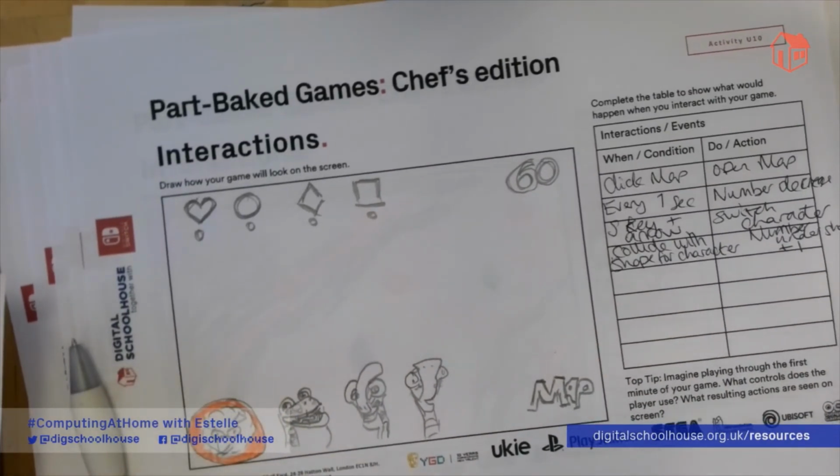As usual, if you need it, please feel free to pause and spend a bit longer over your modifications of your ideas. But if you're ready to move on with me, we're going to have a look at what the last part of this workshop is now.